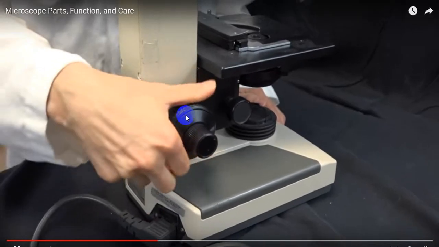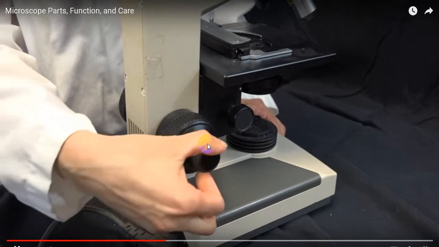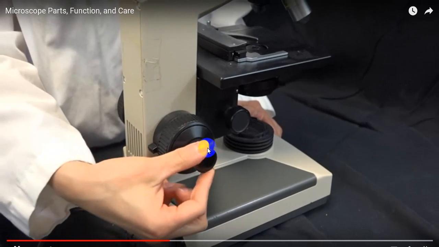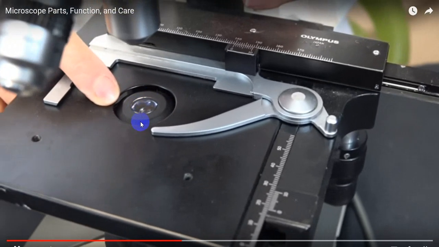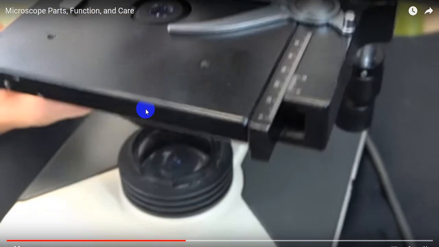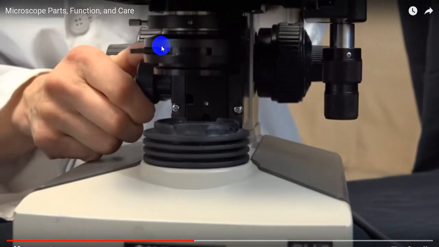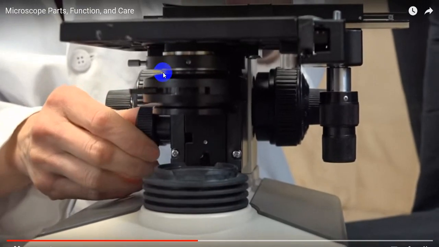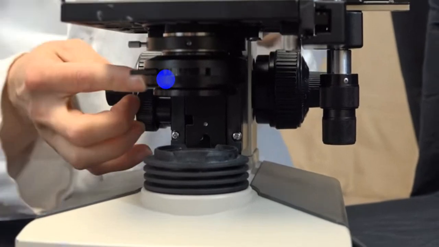This is the coarse adjustment knob. It moves the stage quickly. The fine adjustment knob moves the stage in much smaller increments for fine tuning of the image. The condenser controls the amount of light entering the objective. Underneath the stage is the condenser. The condenser can be moved up and down. For most applications, all the way to the top is the best position.